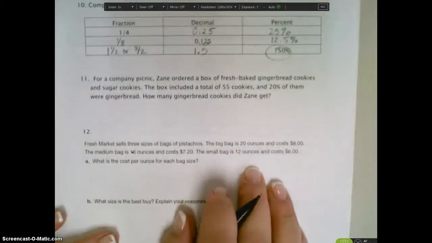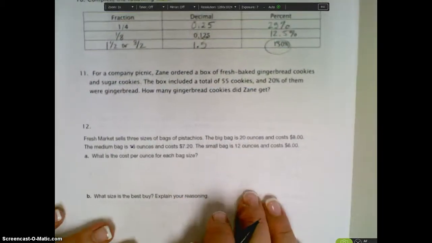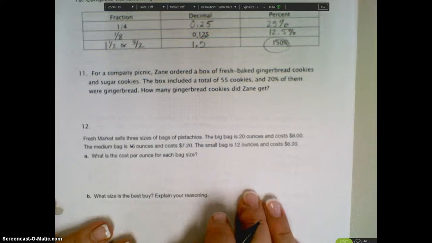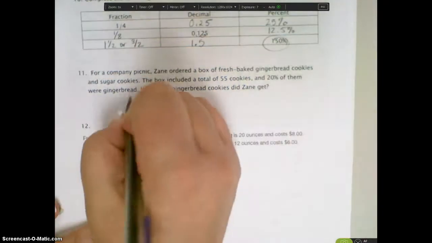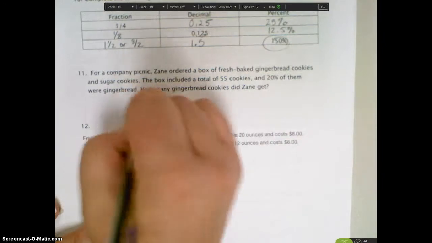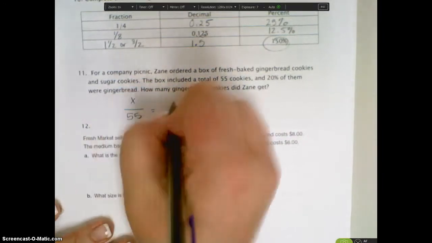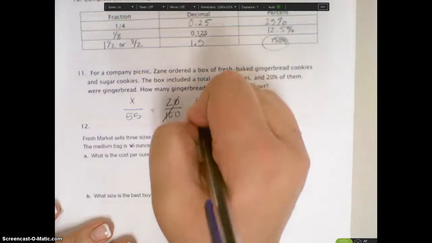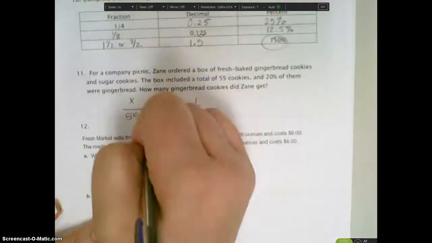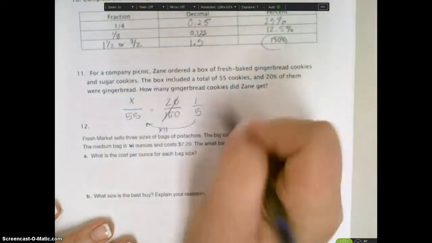For a company picnic, Zane ordered a box of fresh baked gingerbread and sugar cookies. The box included a total of 55 cookies, and 20% of them were gingerbread. How many gingerbread did he get? My proportion would be gingerbread over the total equals the percent of gingerbread over the total. I'm going to simplify this to 1/5. 5 times 11 is 55, so 1 times 11, x would equal 11, and that's how many gingerbread cookies there were.